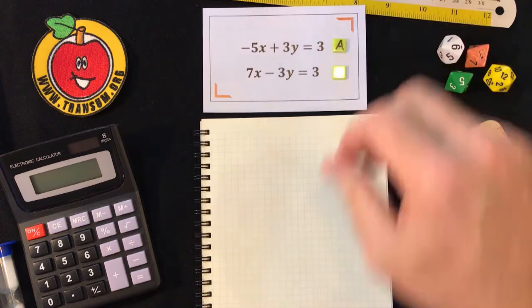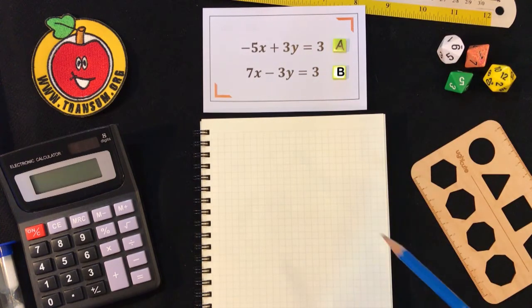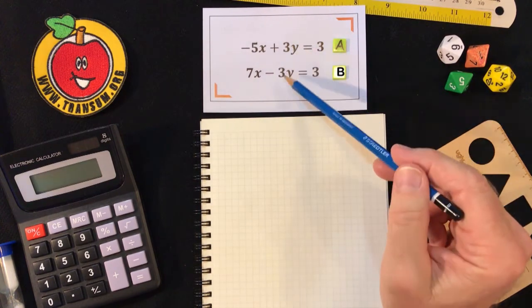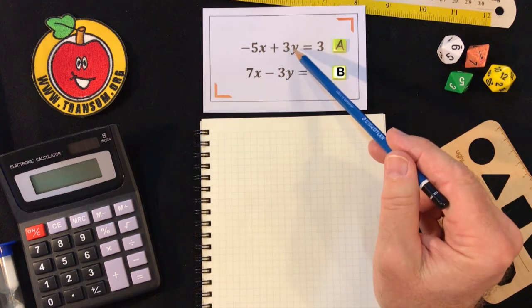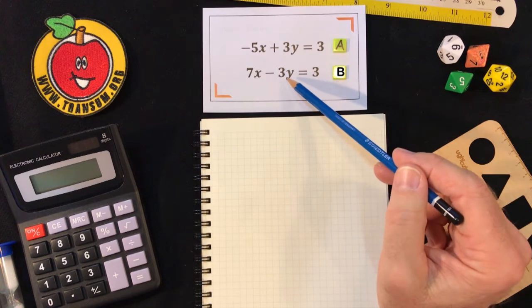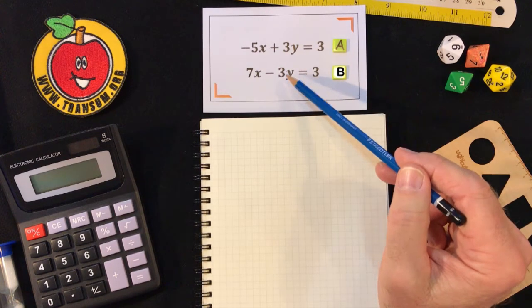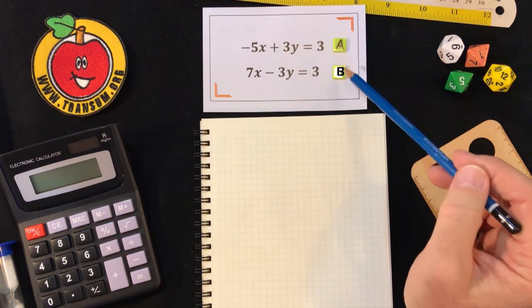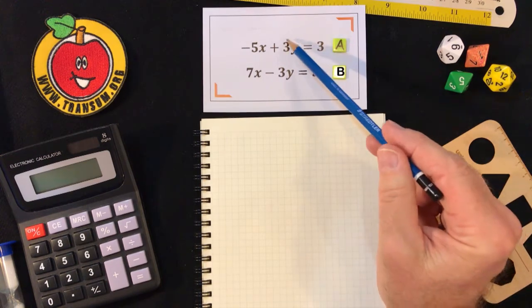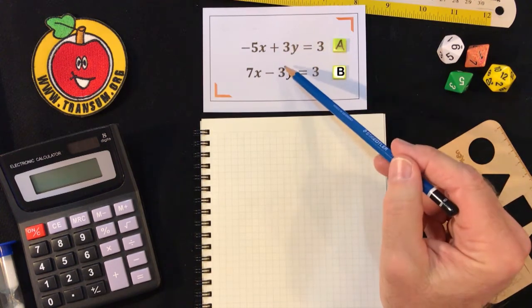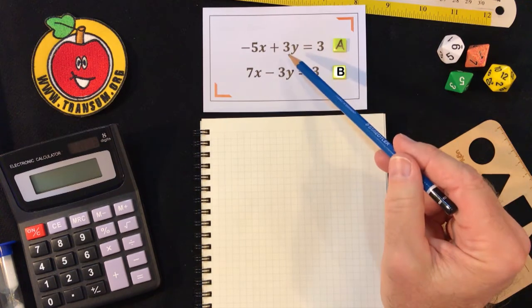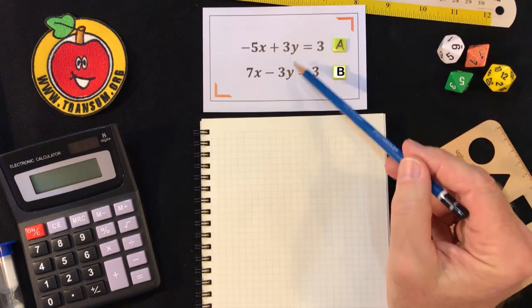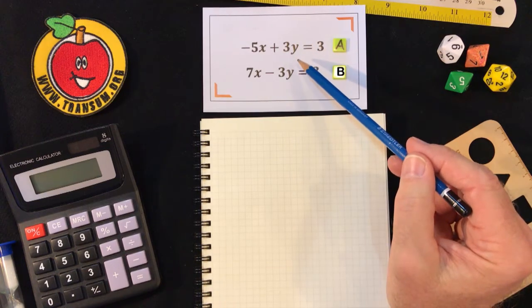I'm going to call the top one A and the second one B. Now this time, even though we've got 3y in both equations, here we have plus 3y and here we have minus 3y. So what I'm going to do this time is add the two equations together, because if I add together 3y and negative 3y, I'll get 0. So adding the two equations will eliminate one of the variables.